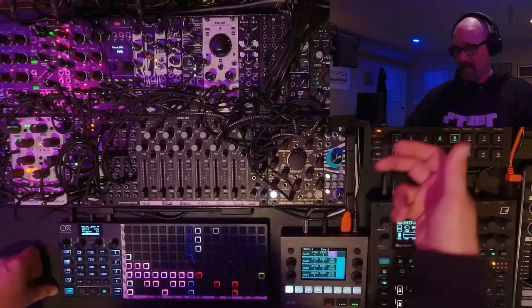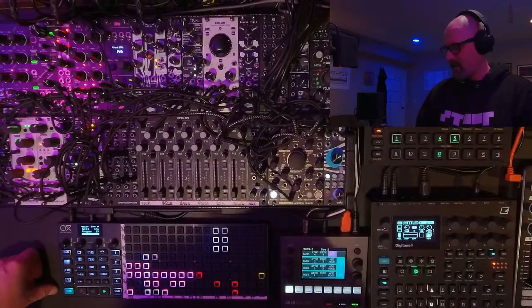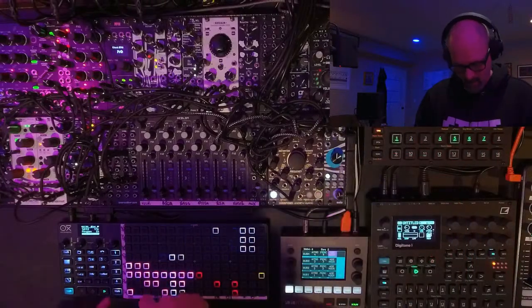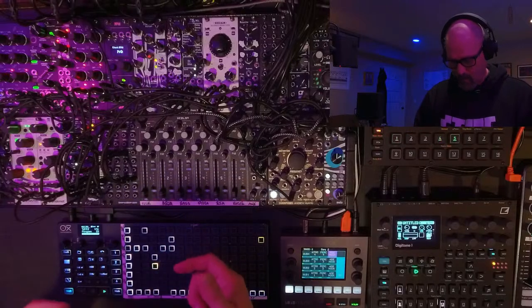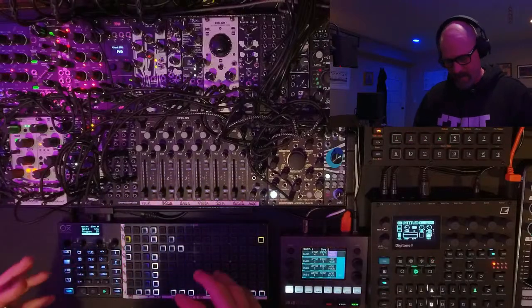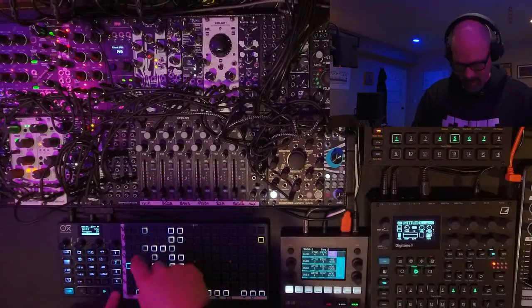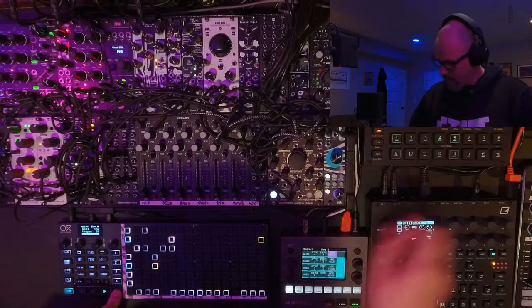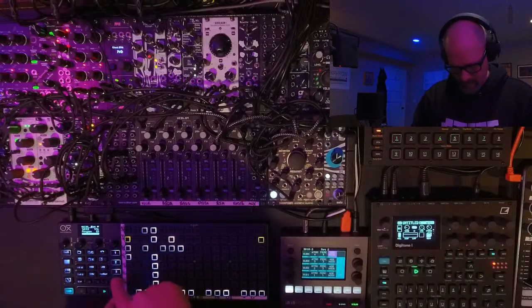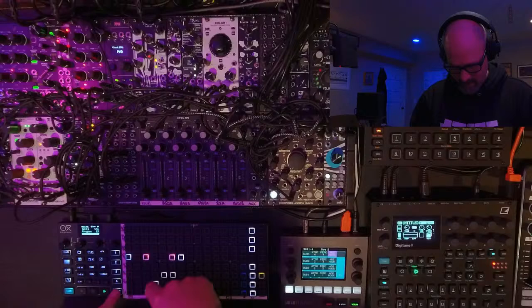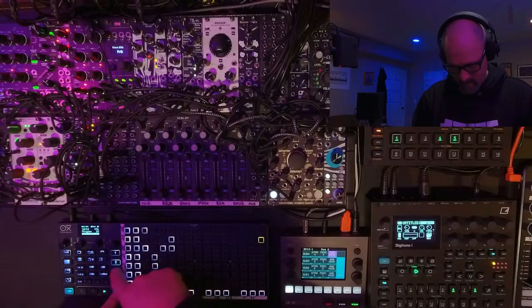The reason I use the Elektrons is because it's easy for me to go in and adjust a sound once I have decided on using it. So for example, if I was to bring in, actually I'm going to take out some of these because it's going to be a lot.